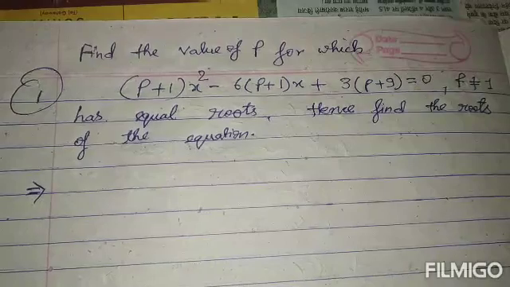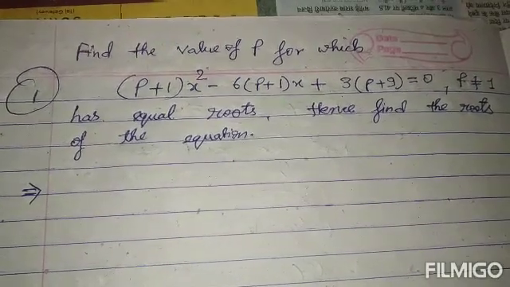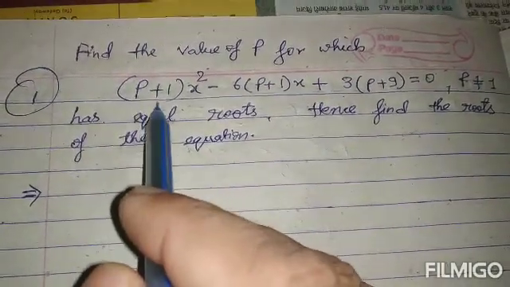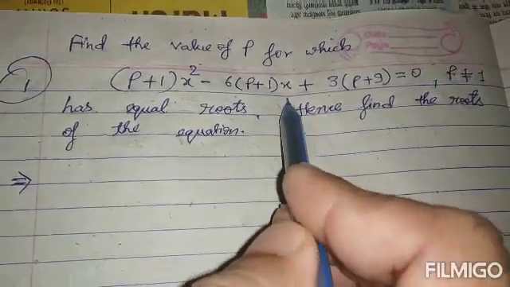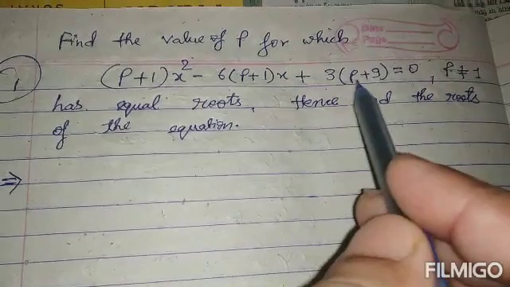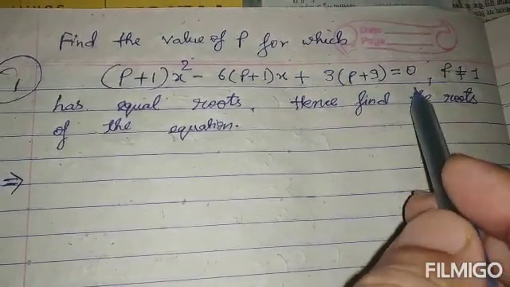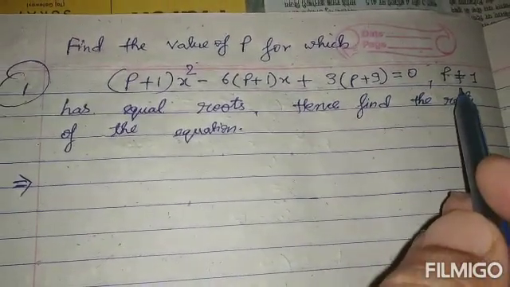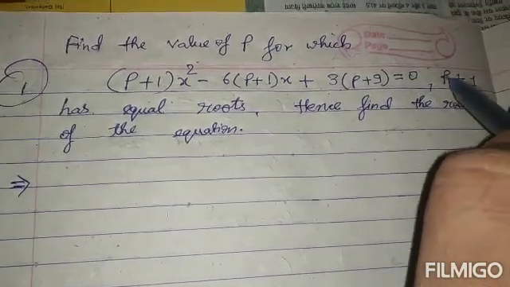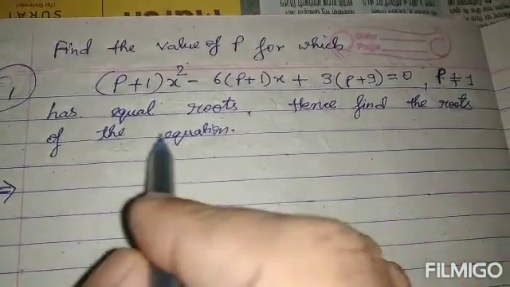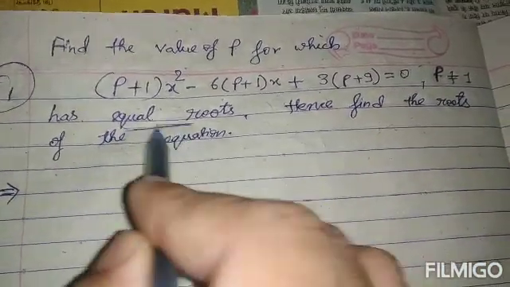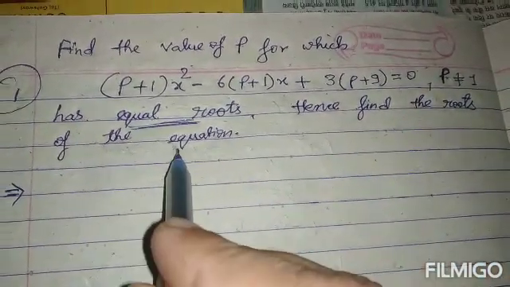Okay, question number 1. Find the value of p for which (p + 1)x² - 6(p + 1)x + 3(p + 9) = 0, where the value of p is not equal to -1, has equal roots. Hence find the roots of the equation.